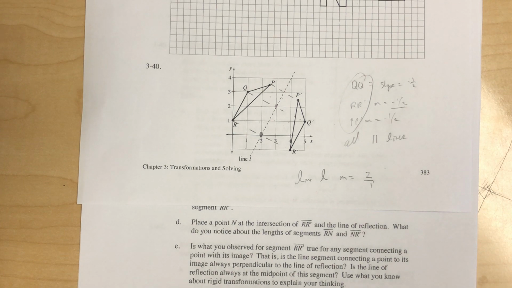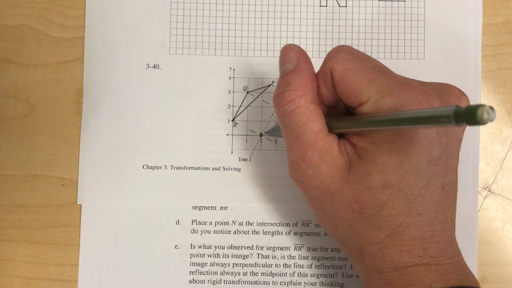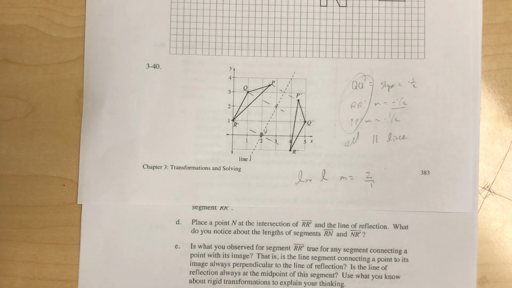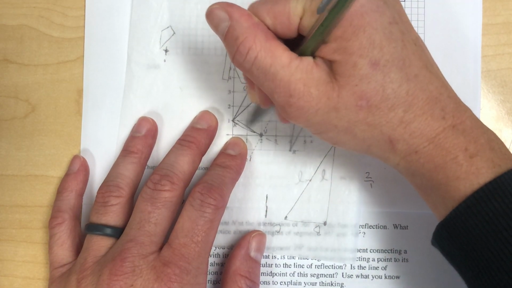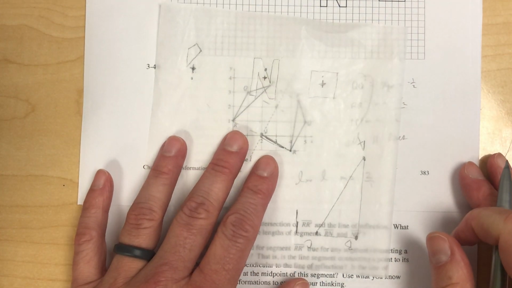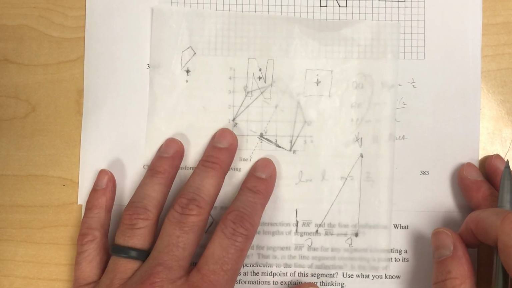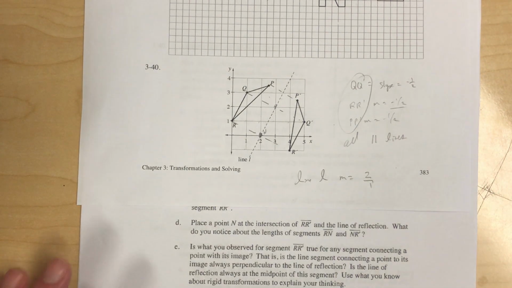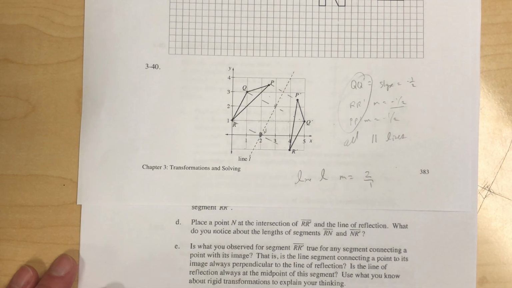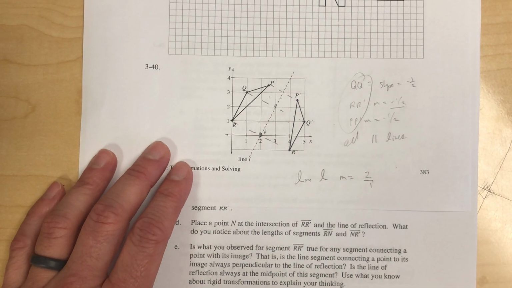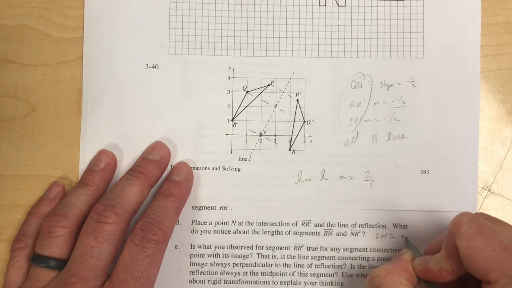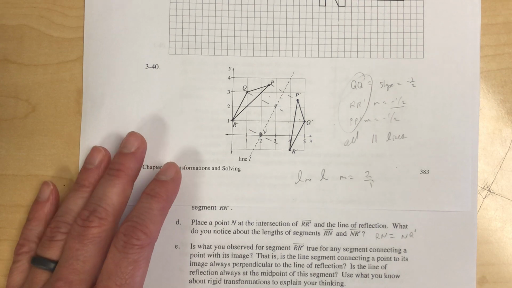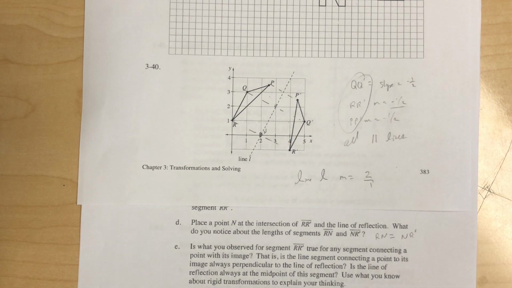What do you notice about the lengths of the segments? We call this N. What we should realize, and again, we can use graph paper to see this, is that this length right here is the same length over here. So this length and this length are the same. So it looks like N is the midpoint of that segment. So what we notice is that RN is going to be equal to N R prime. They're the same lengths.